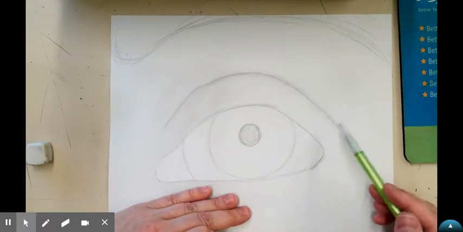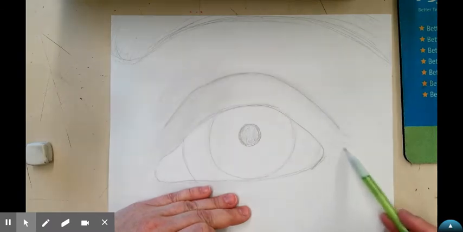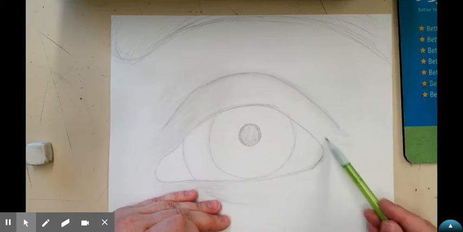And just to help it look a little more rounded, we're going to get a tiny bit of a very faint shadow in the corner here. Just barely there.